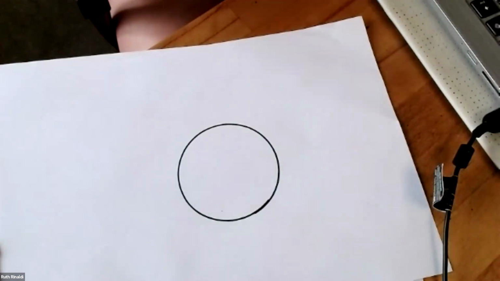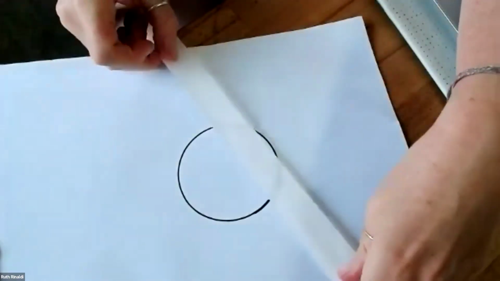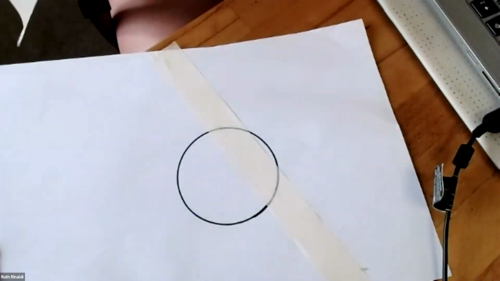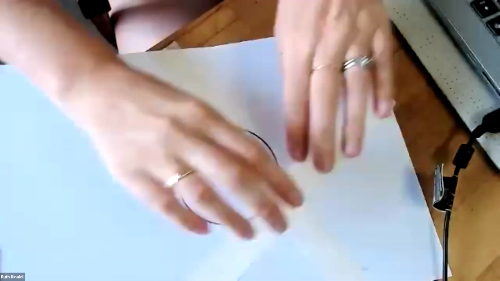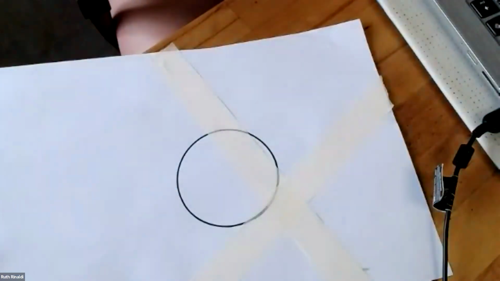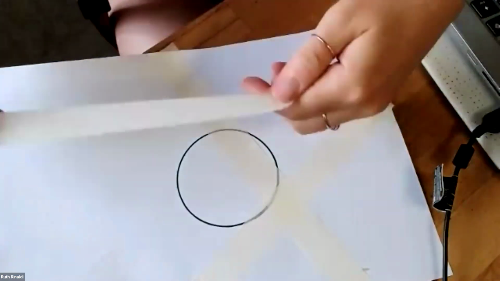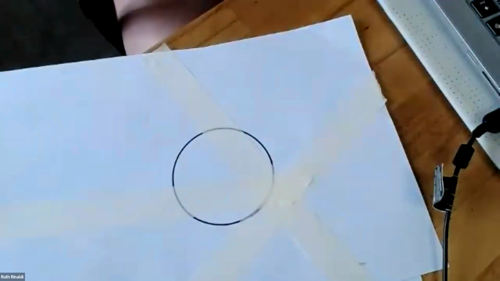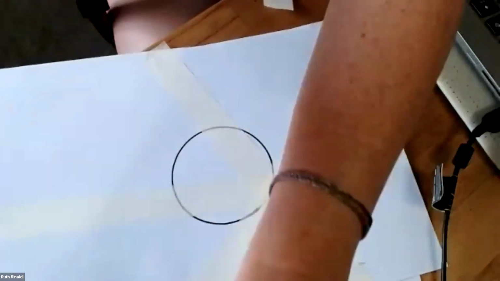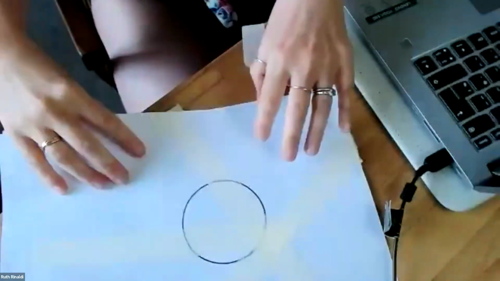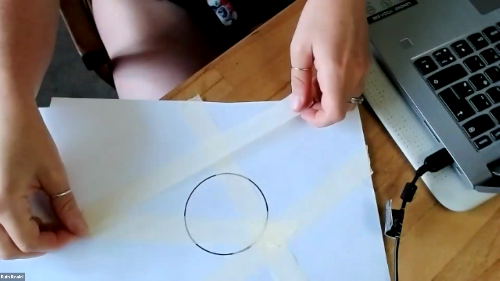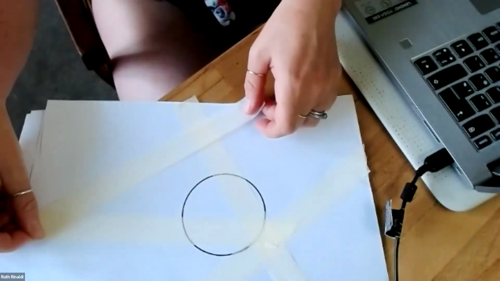So we're just taking the tape and doing lots of lines across. These lines can intersect each other, they can go across each other, they can touch each other and not cross each other. We're essentially creating lots and lots of geometric shapes by placing this tape. Just realised this isn't very far up, is it? Let's do a little bit further up like that. By placing this tape across at lots of different angles.